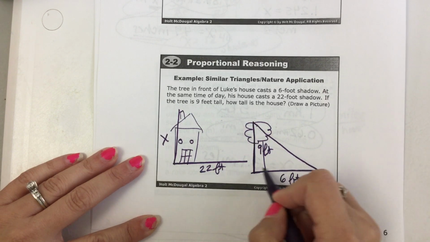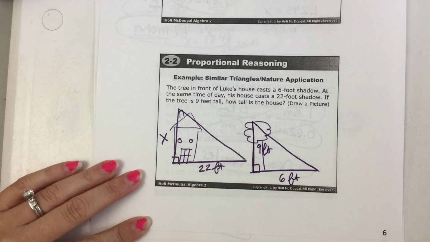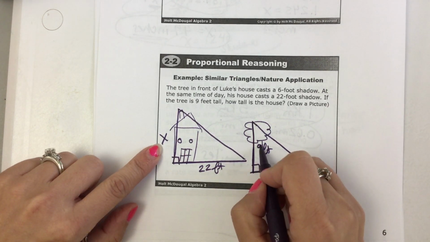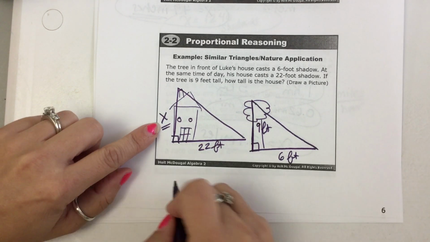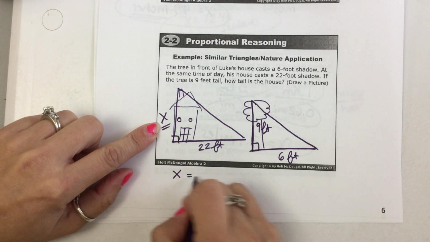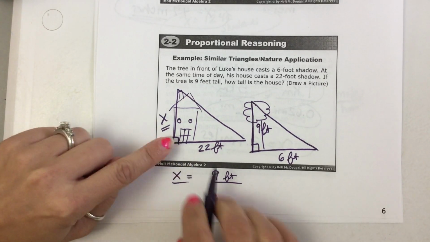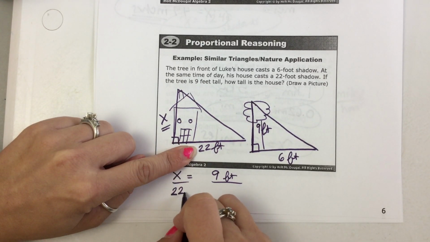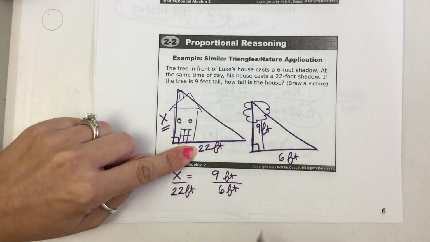I can turn these both into right triangles. I know that the height of the tree is 9. This is what I'm trying to find. The height of the house lines up with the height of the tree. The shadow of the house lines up with the shadow of the tree.